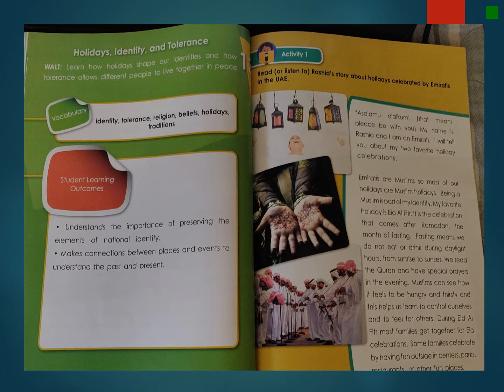Emiratis are Muslims, so most of our holidays are Muslim holidays. Being a Muslim is part of my identity. My favorite holiday is Eid al-Fitr. It is the celebration that comes after Ramadan, the month of fasting. Fasting means we do not eat or drink during daylight hours, from sunrise to sunset. We read the Quran and have special prayers in the evening.